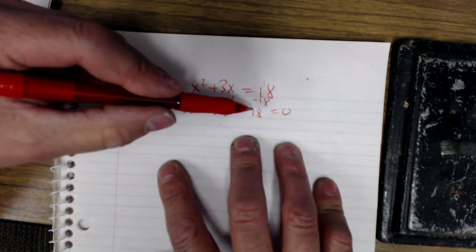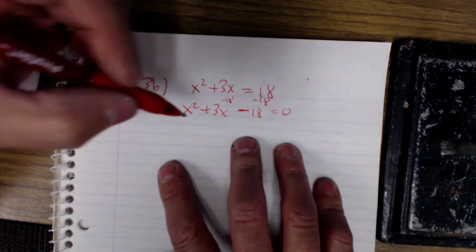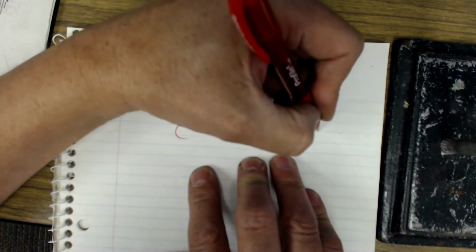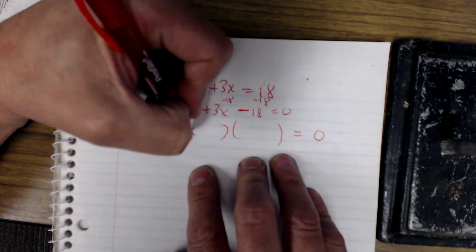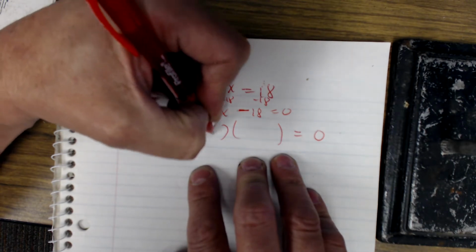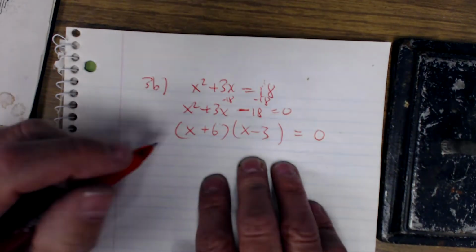And now I'm looking for two numbers that multiply to -18 that add to 3. So one of them has to be negative and one of them has to be positive. So I play around with this for a little bit, and I guess that. Let's see if it works.